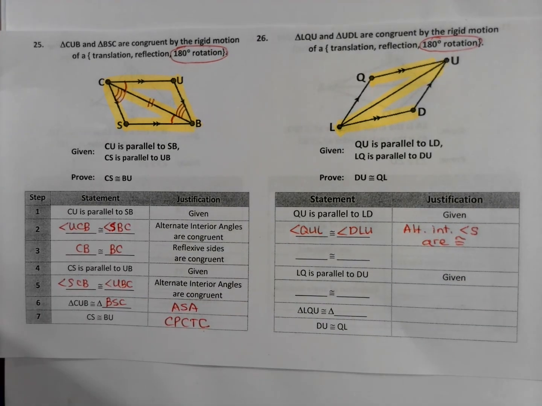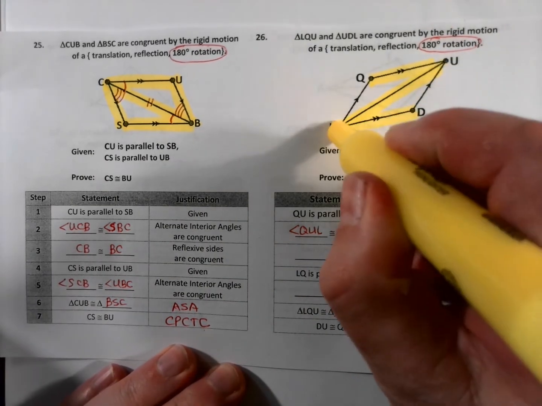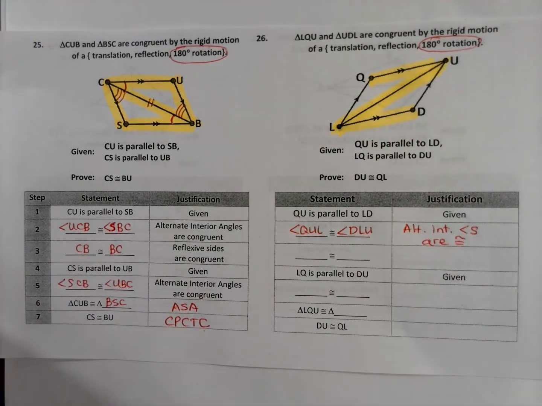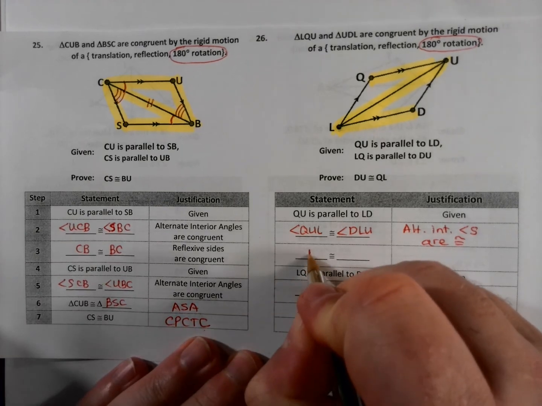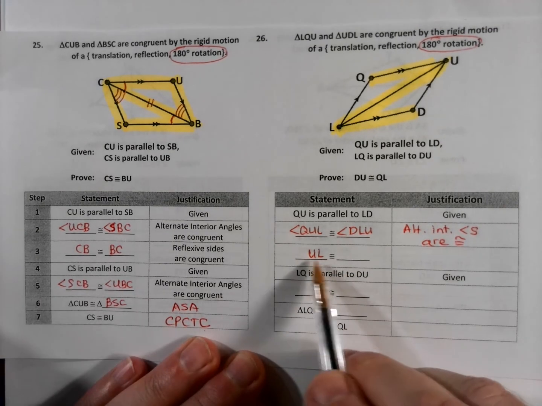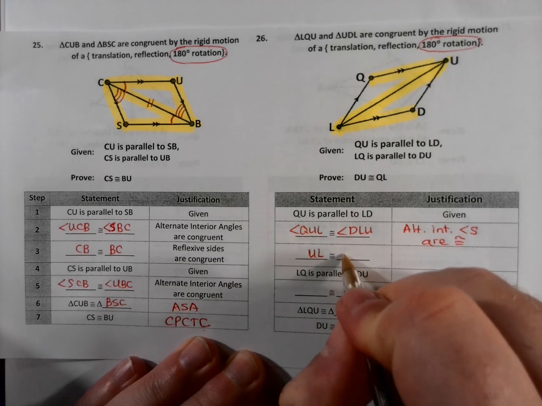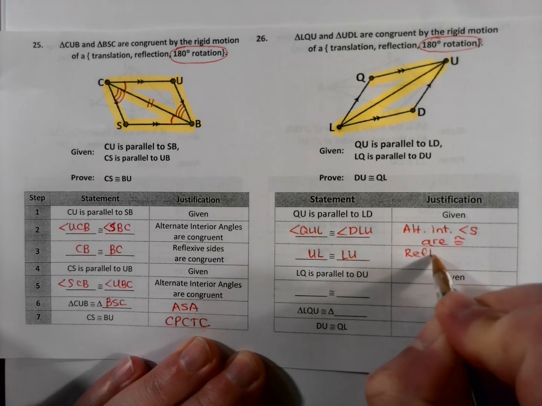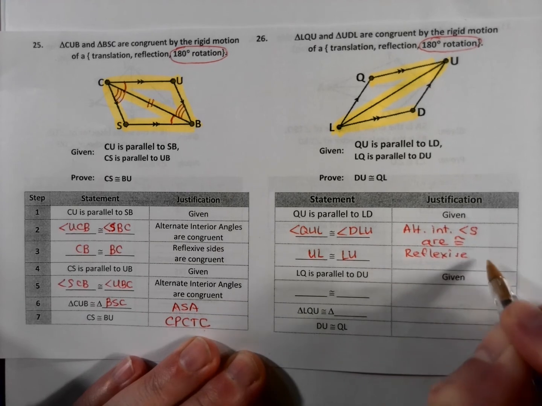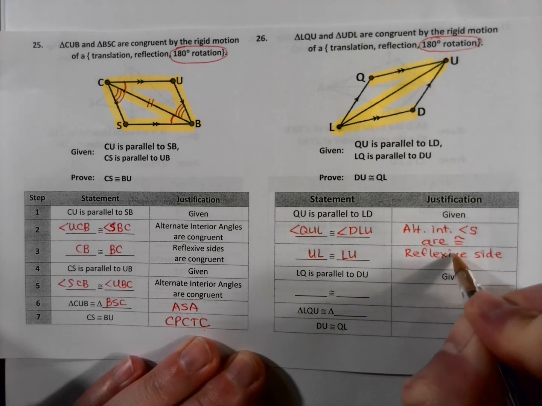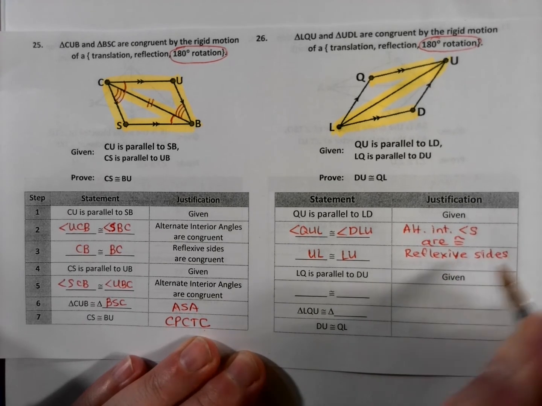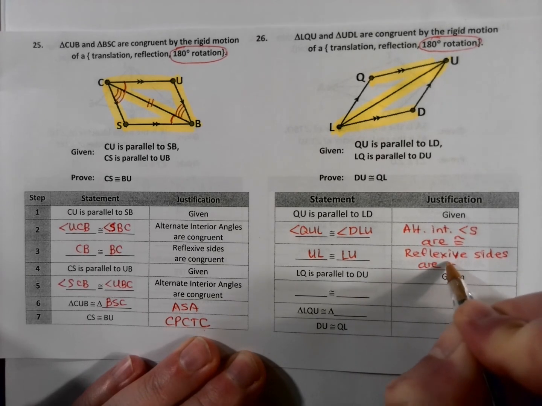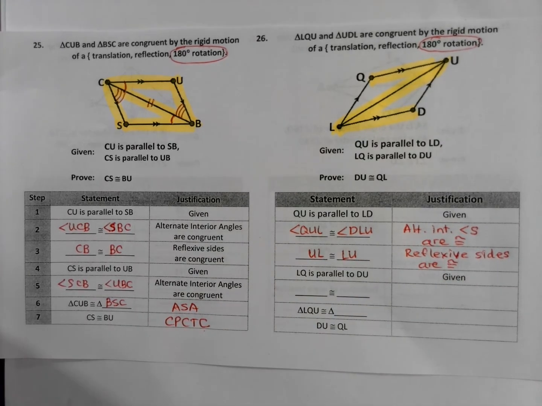We are going to have reflexive sides. So if we take a look, we got UL congruent to LU, and again, it's a rotation. So we need to make sure we write it as a rotation. UL is congruent to LU. Reflexive sides are congruent.